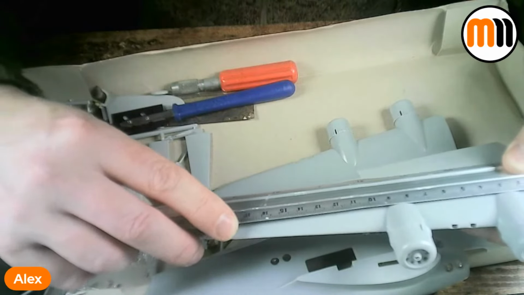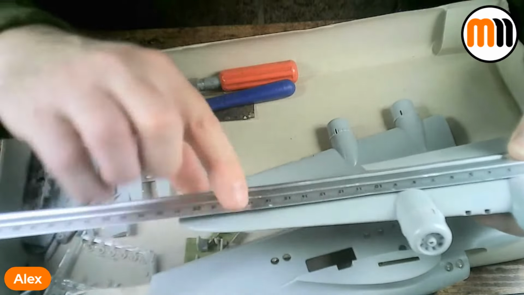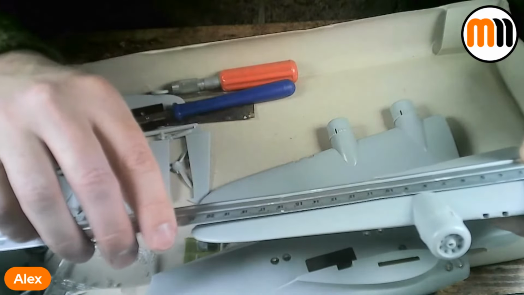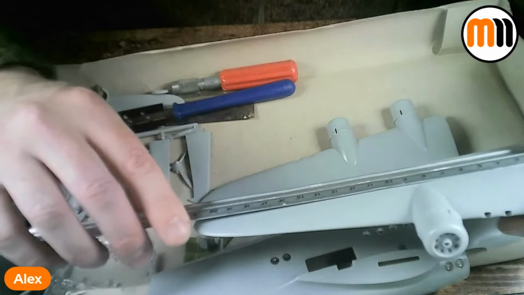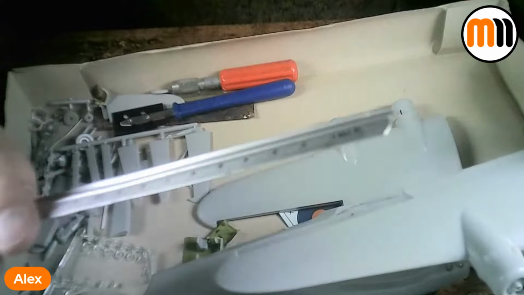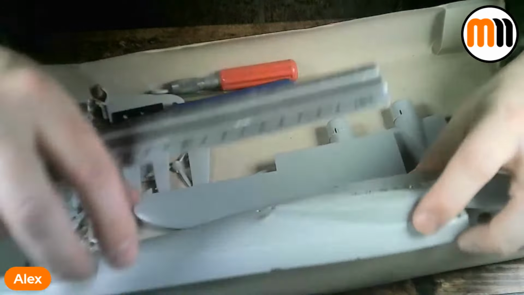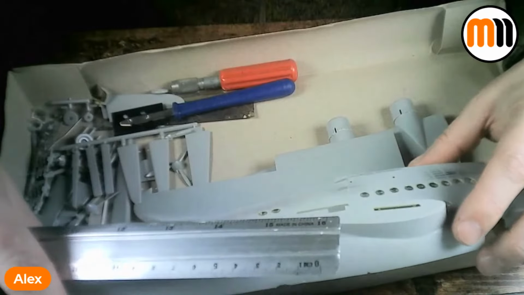So maybe that should be like 15. That is quite a chunk off. It's about 6 centimeters off these wings, which is quite considerable. Of course, that doesn't include this wing root.